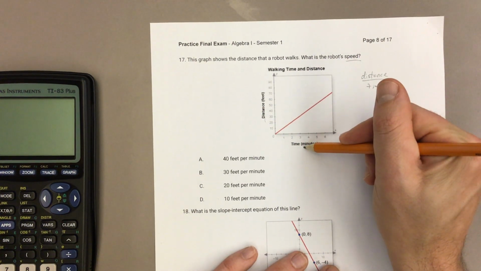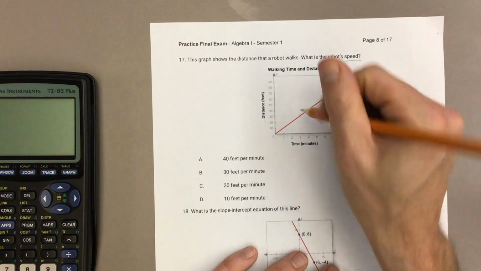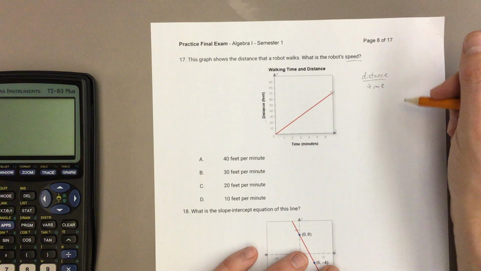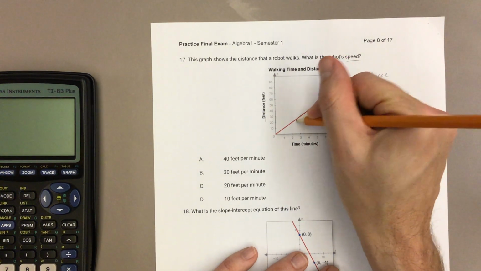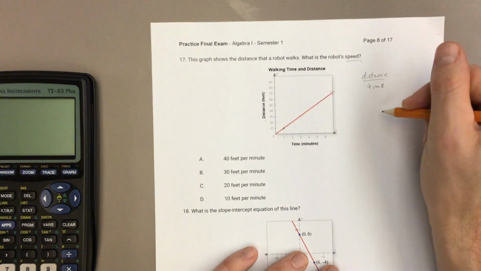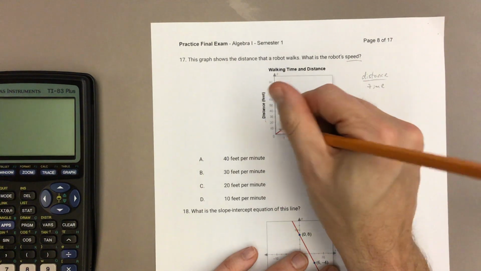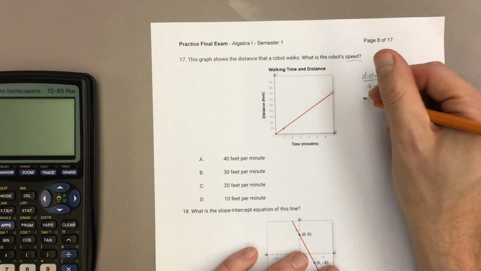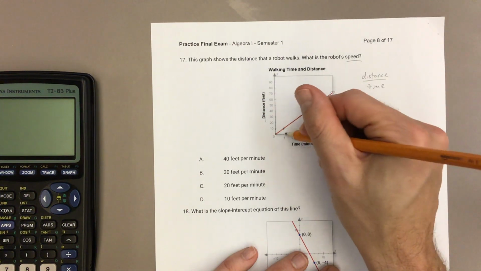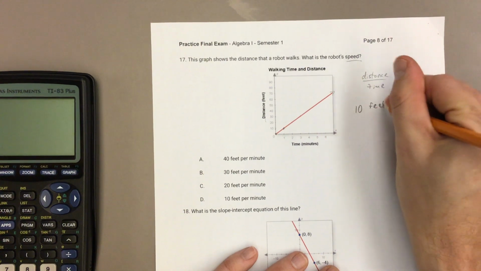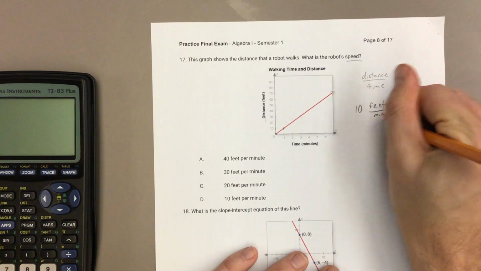You could pick any point on this graph, okay, because it's a line. So a line has a constant slope. I'm just going to pick the point here. After 1 minute, it's gone 10 feet, okay? So if I calculate the slope using these 2 points, and this is maybe going too far, I can look at this and just know it goes 10 feet in 1 minute, so its speed is 10 feet per minute, okay? It's really that simple.